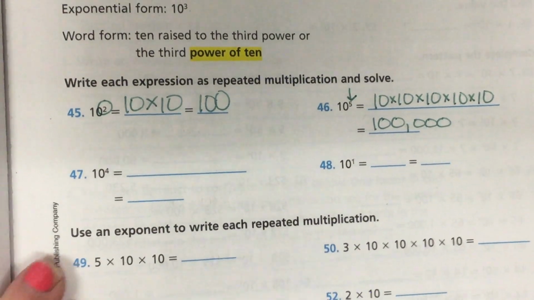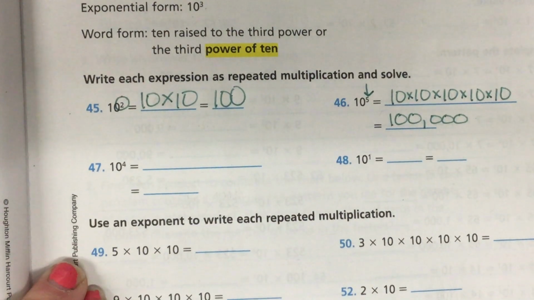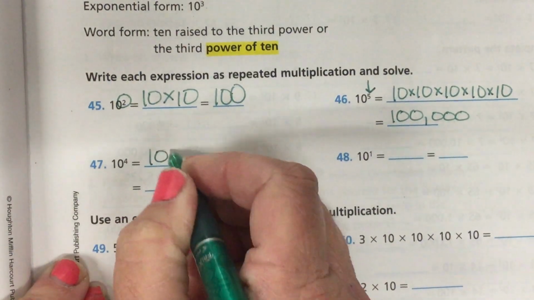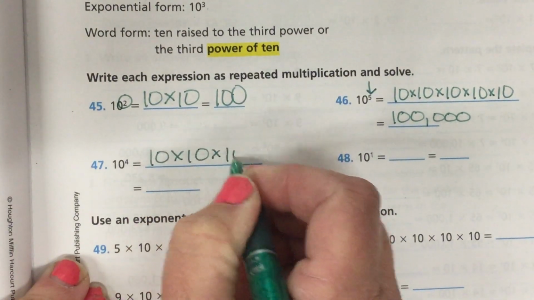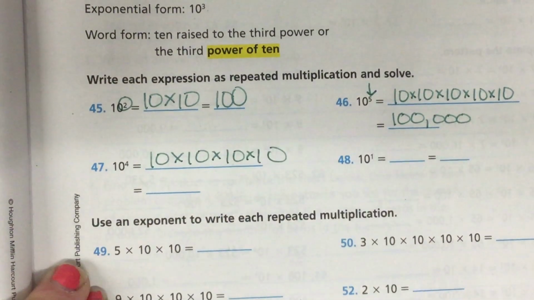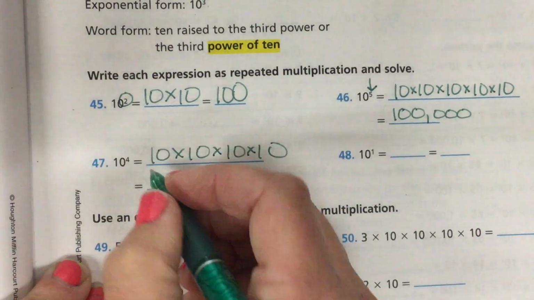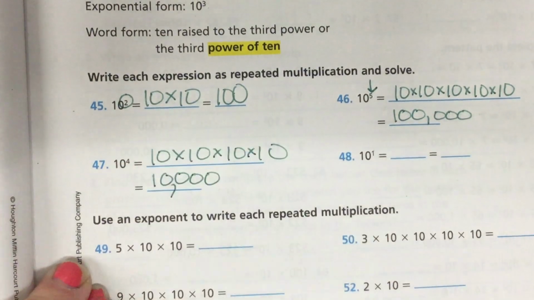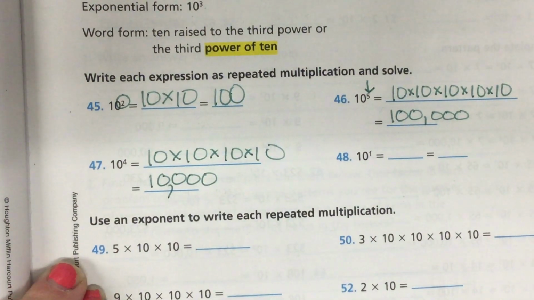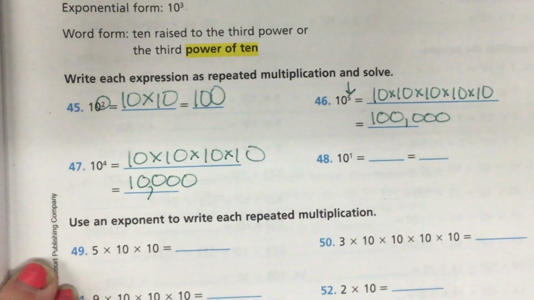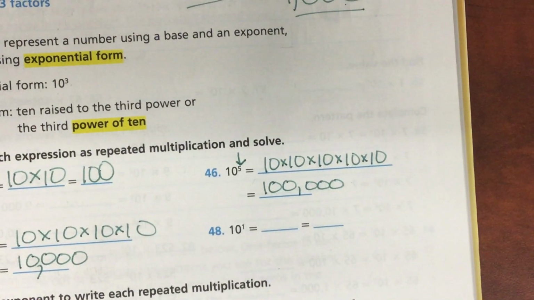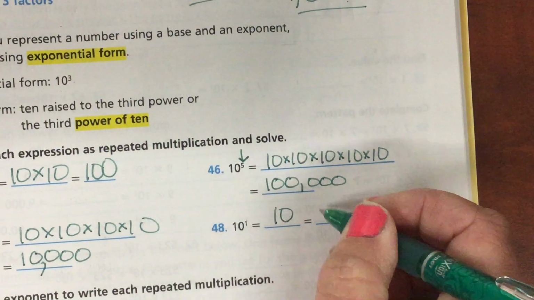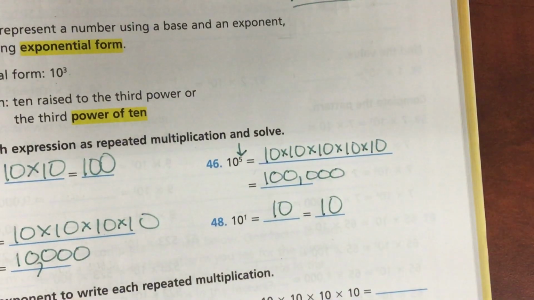All right, 10 to the fourth. How many tens am I going to multiply? 4. 1, 2, 3, 4. How many zeros is my answer going to have? 4. So I've got a 1 with 4 zeros. Now 10 to the first. It's just 10, right?